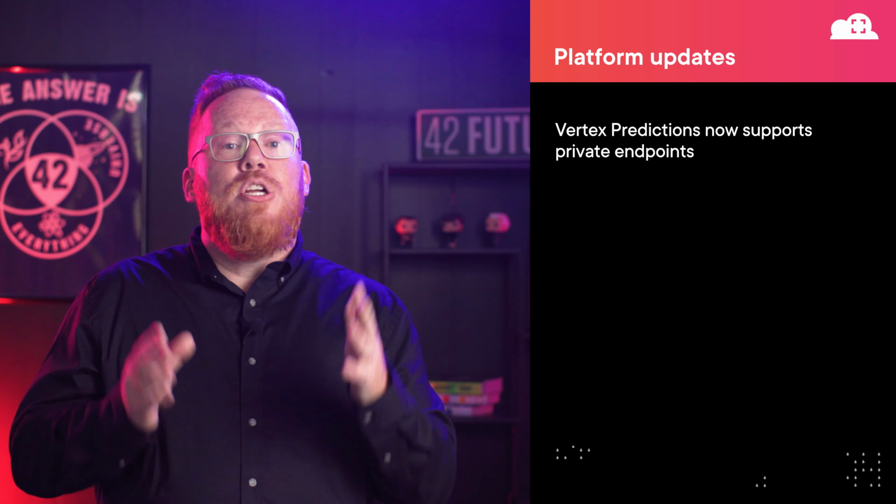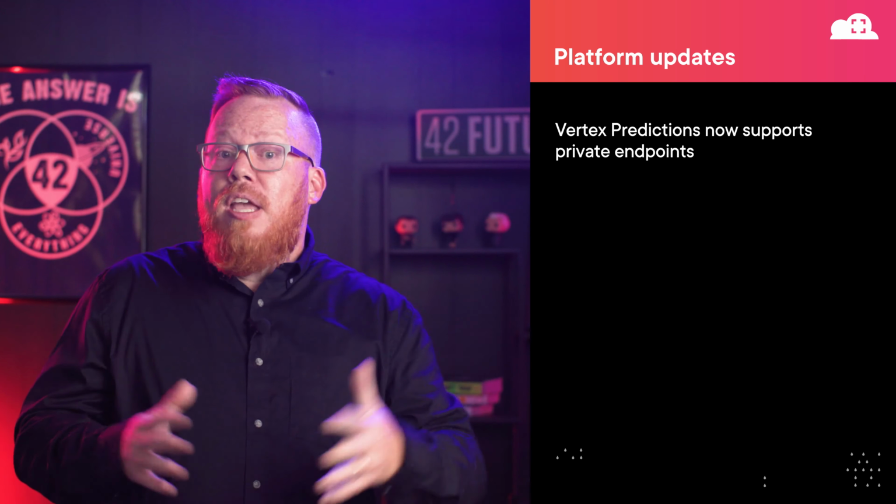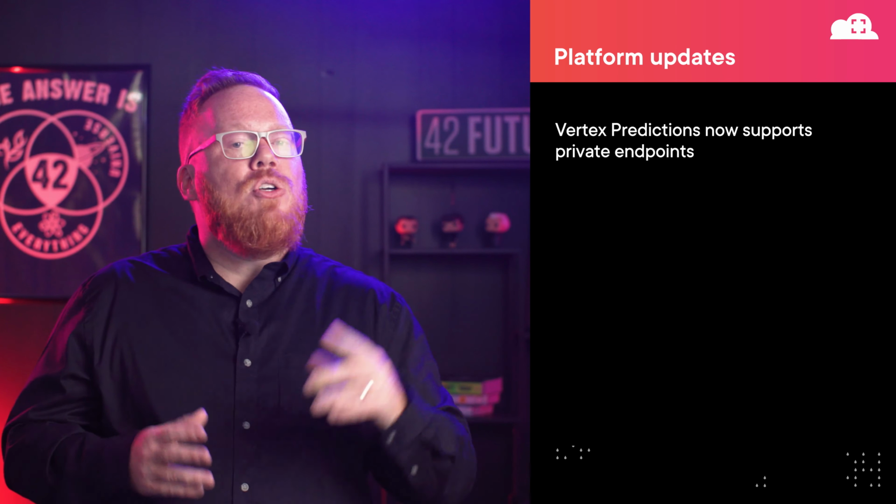Next, we have several platform updates to get to for GCP. In the summer, we announced the new AI platform for GCP, Vertex AI, here on Cloud Tracker. Now, Google has continued to announce new capabilities to this service, and this month, Google added the ability to leverage private endpoints for inference on Vertex AI using Vertex predictions. And this gives you the ability to query your endpoint using your virtual network without the data ever traveling over the public internet.